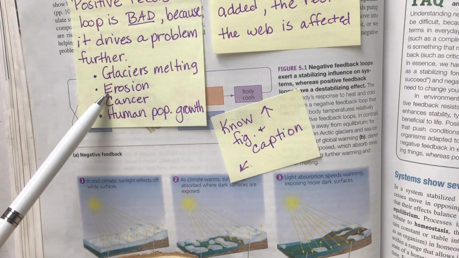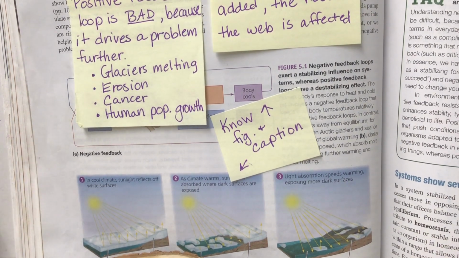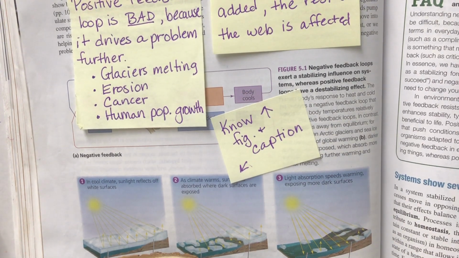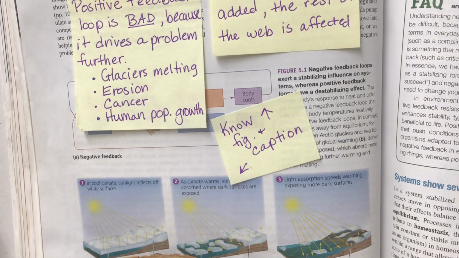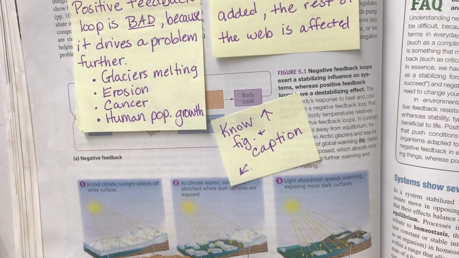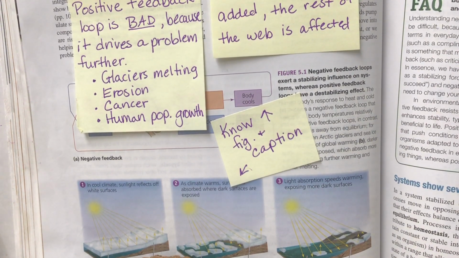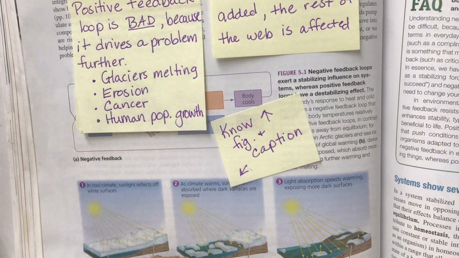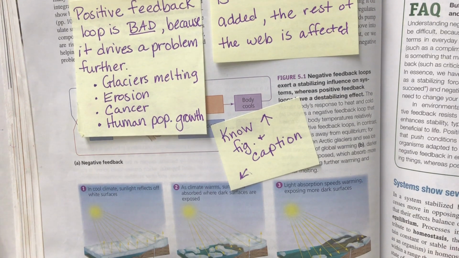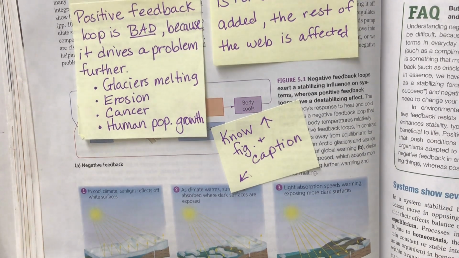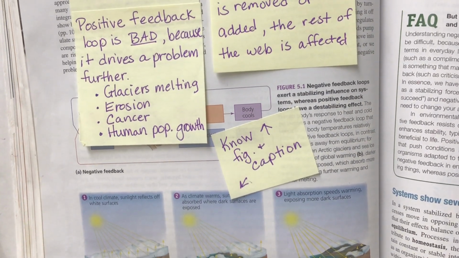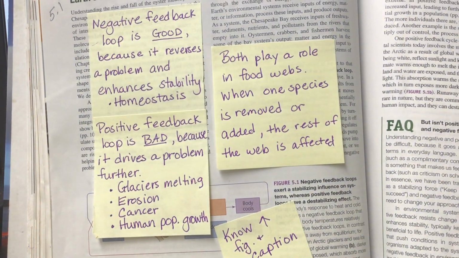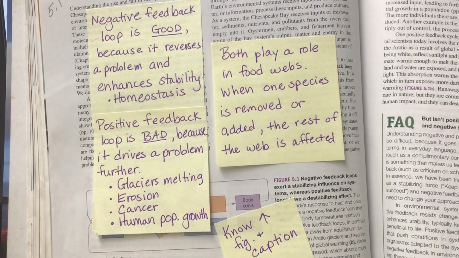Erosion is another classic example. Once some erosion happens and the roots of plants that hold the soil in place go away, then it's a lot easier for more erosion to happen and more erosion to happen. Cancer spreads exponentially, so you have a few cancer cells and they can multiply rapidly, some cancers. Human population growth, and then both positive and negative feedback loops play a role in our food webs.